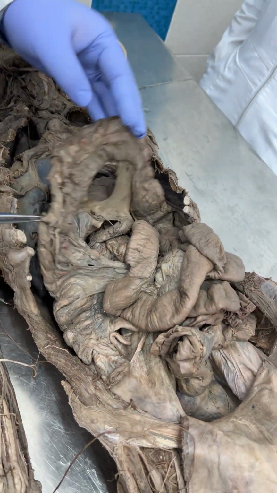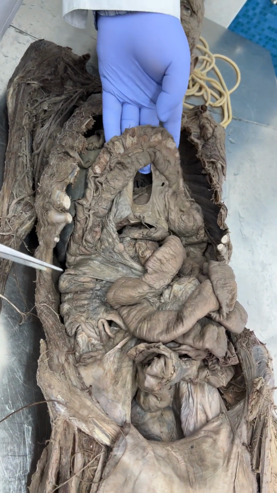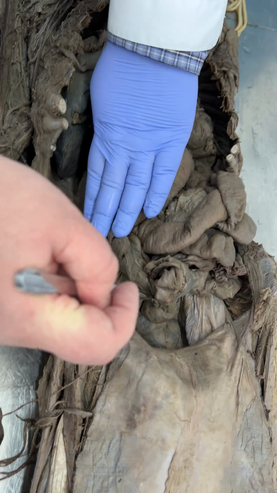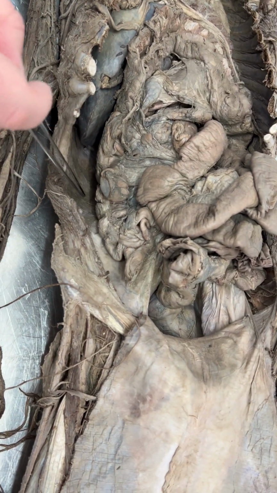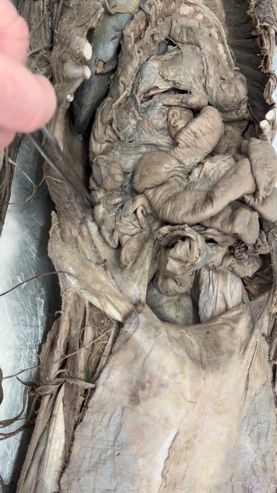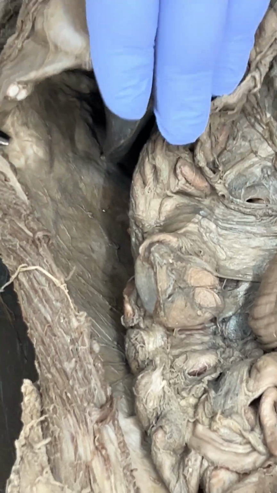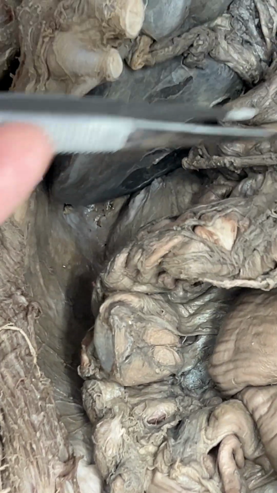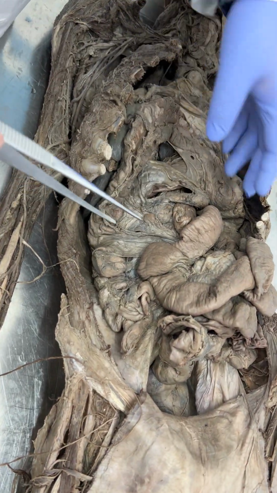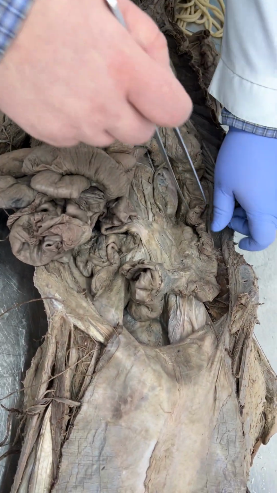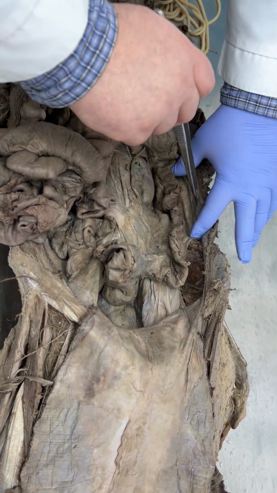Now, in inframesocolic part or inferior abdominal story, here we have two canals. Between ascending colon and abdominal wall, we have right lateral abdominal canal, canalis lateralis dexter. And this canal communicates with superior abdominal story, or it communicates with supramesocolic part. And on the left side, left lateral abdominal canal, canalis lateralis sinister.